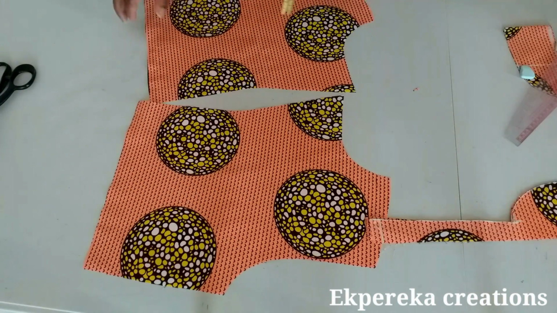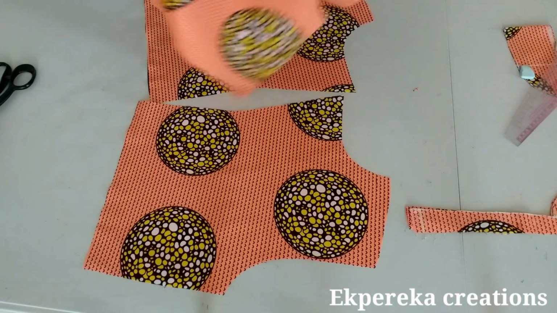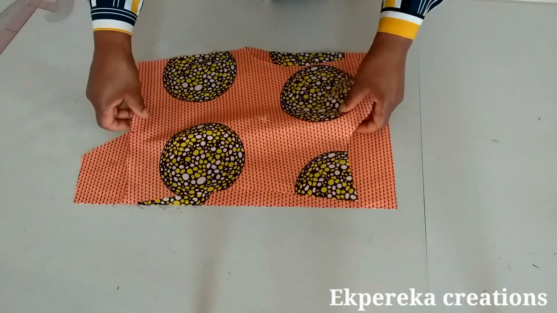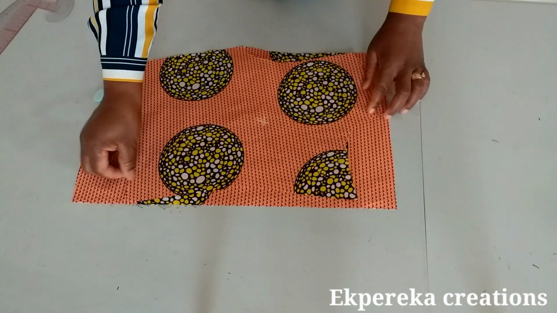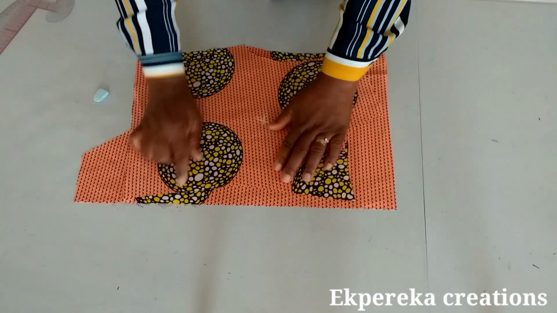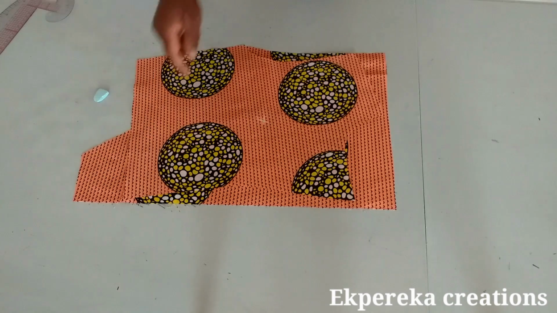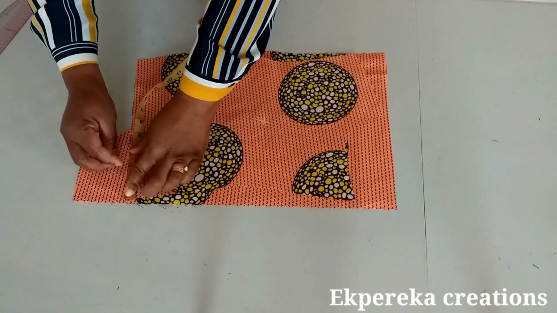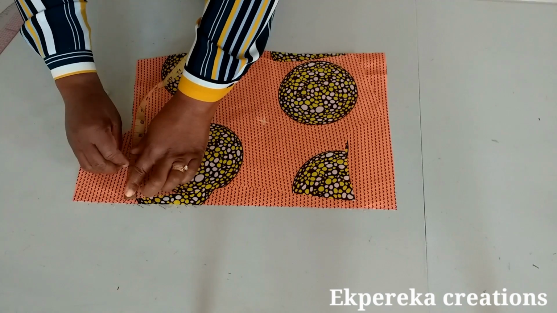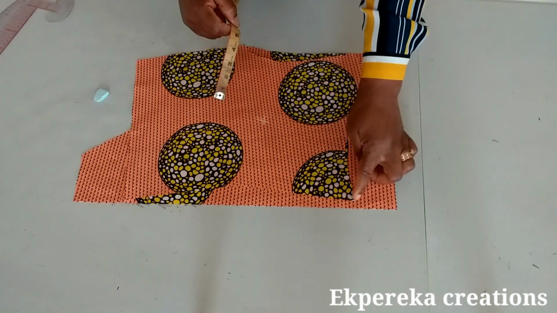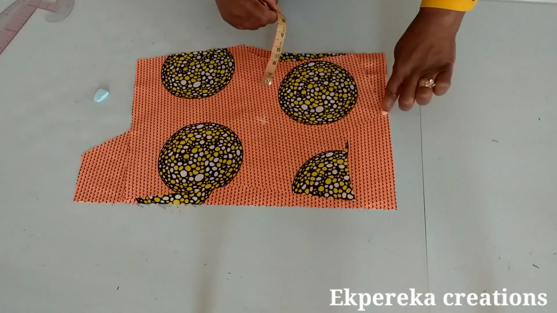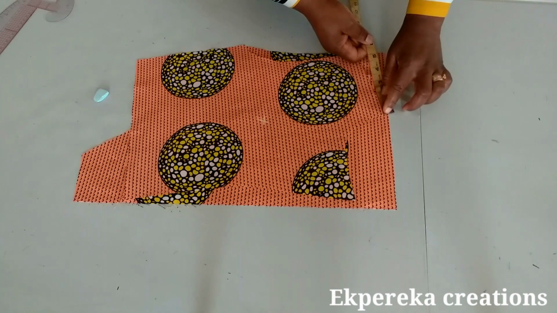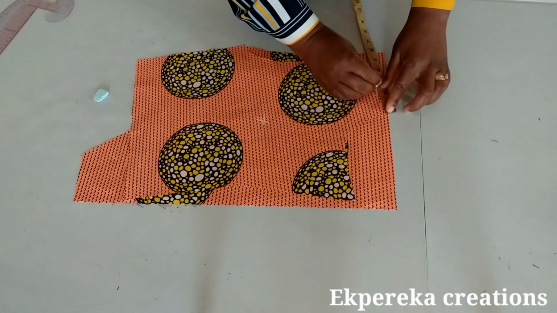This is for the front. This is for the back. This is for the front. I'll put it on top, right sides together. I'll use it to cut out the facing. On this side, I'll measure 2.5 inches. This is the neckline. From this neckline, I'll measure 2.5 inches.